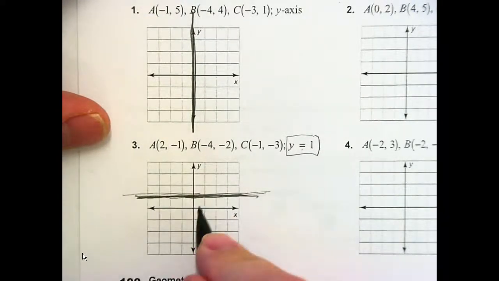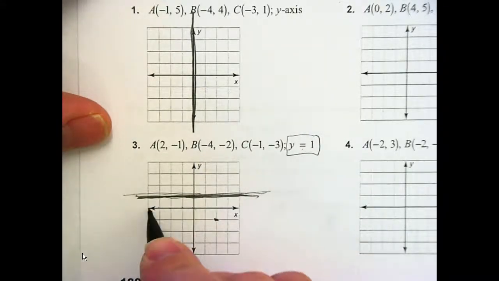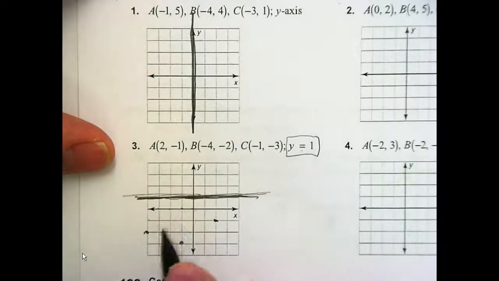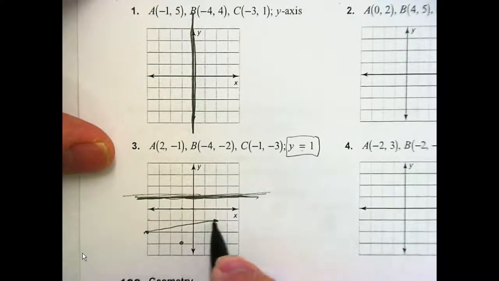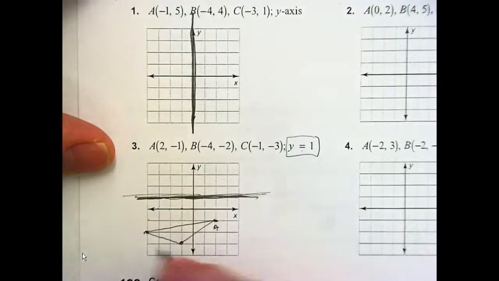I'm going to go 2, -1, -4, -2, -1, -3. Correct? Okay. All right. This was my A, my B, and my C.